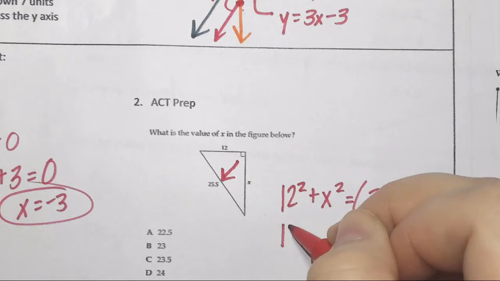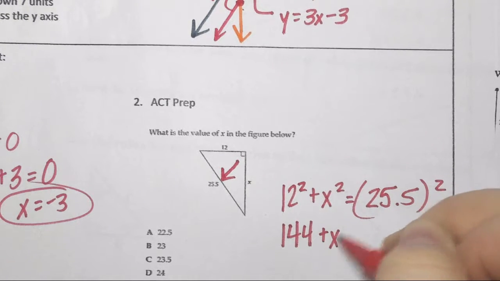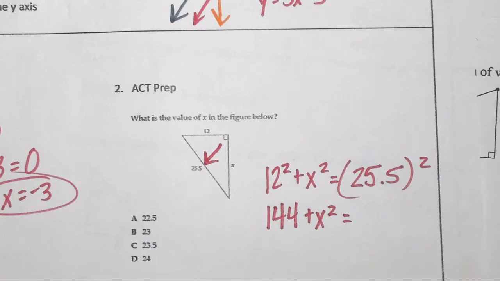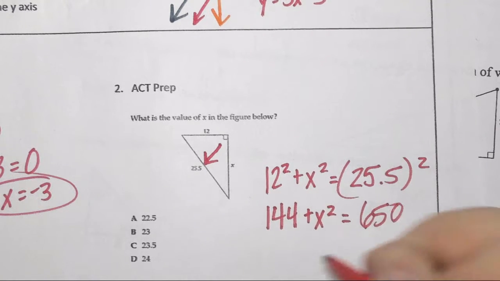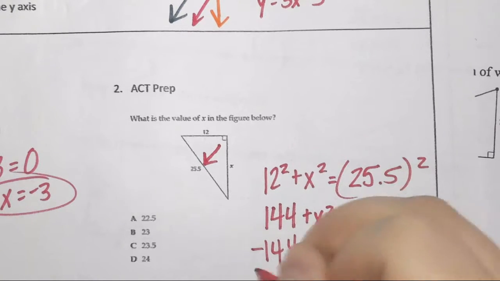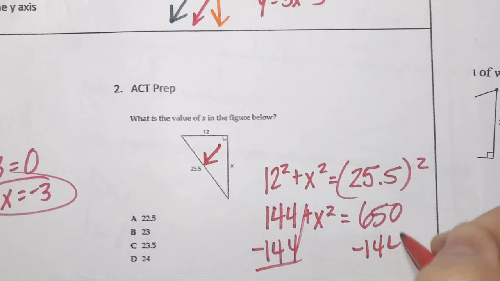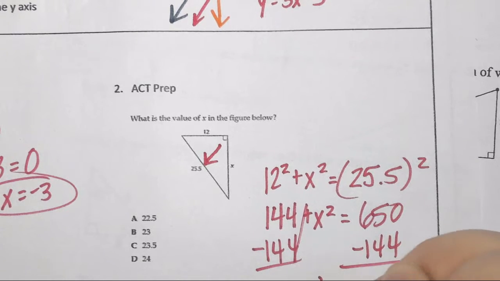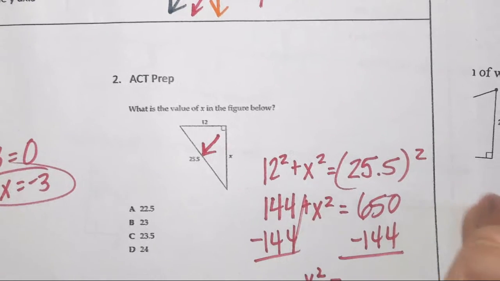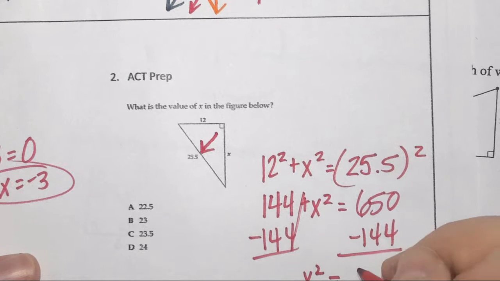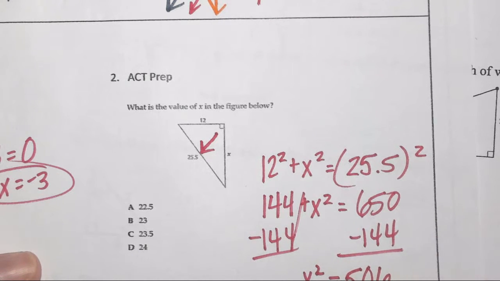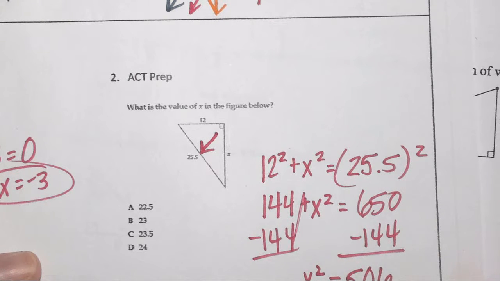So I've got 144 plus x squared equals, what is 25 plus 650? Okay, so I subtract 144 from both sides. I get x squared equals what? 506? I don't know if she's right or not. Sounds good.